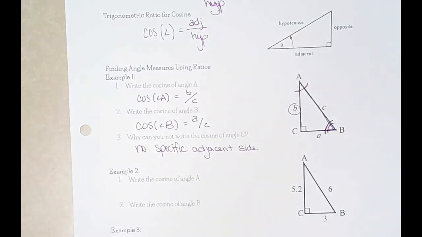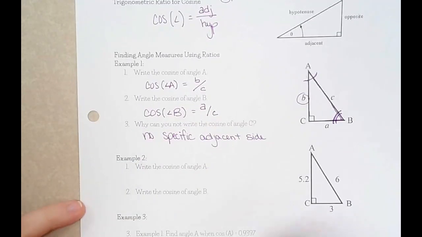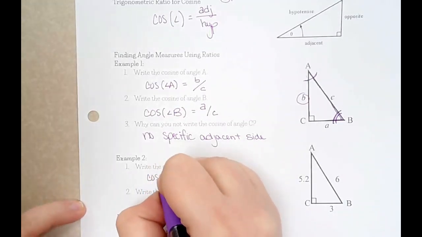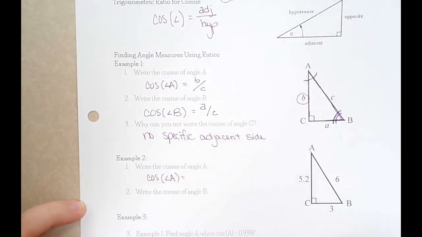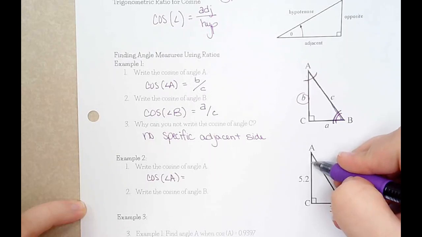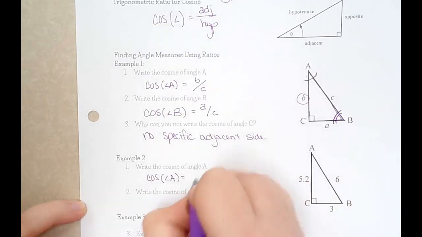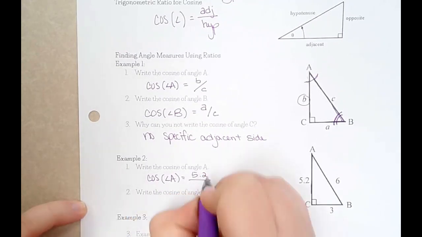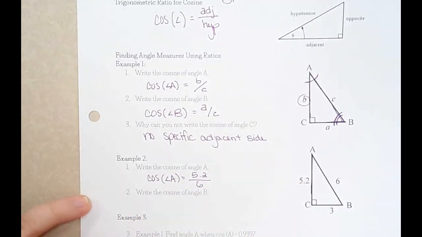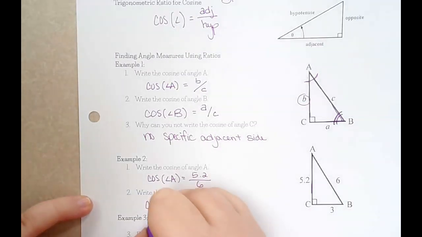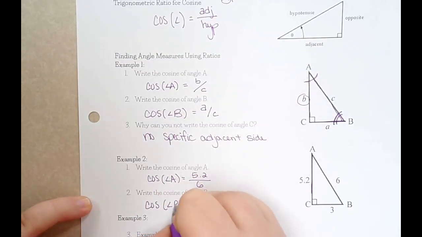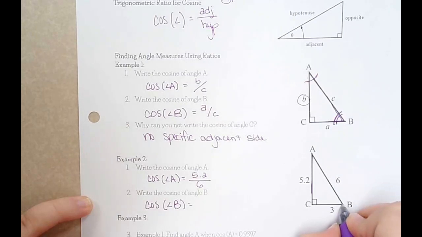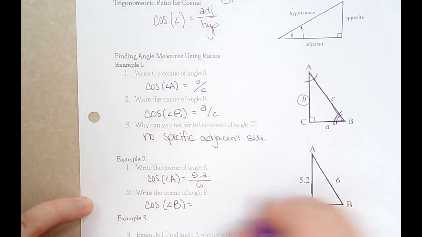All right, let's see this with numbers now. What is the cosine of angle A? Well, the line touching that is not the hypotenuse is going to be 5.2. That's your adjacent side over your hypotenuse, which is 6. I can do the same thing with B. My adjacent side that's not the hypotenuse is 3, and I write it over 6.